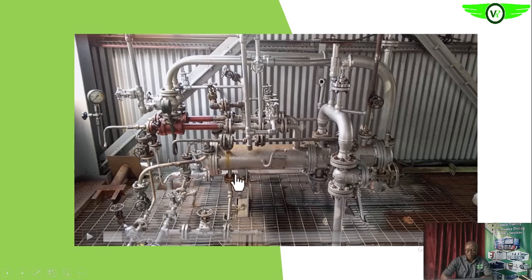The condensate here is returned to the condensate line, while the non-condensables are exhausted into the atmosphere by this line. So that's how it actually functions.